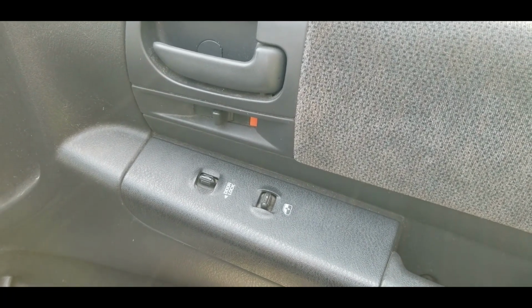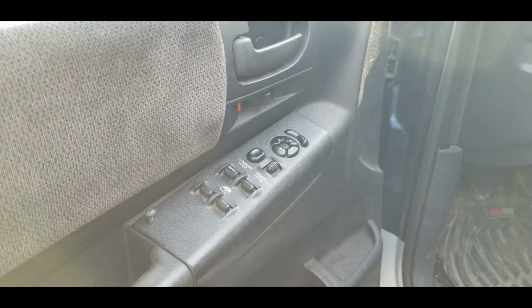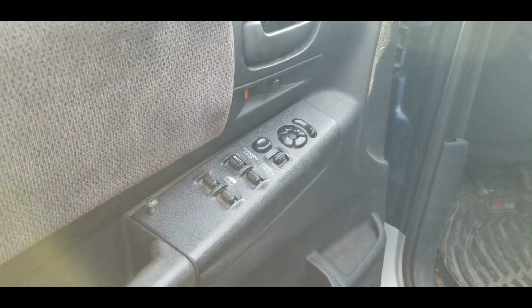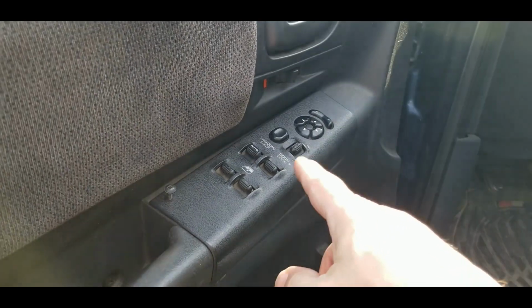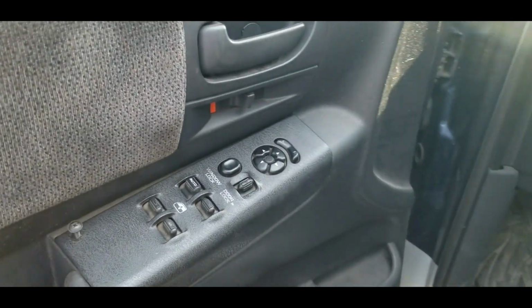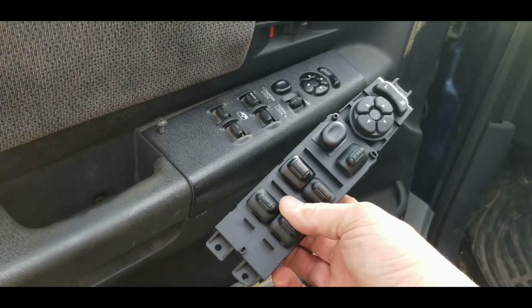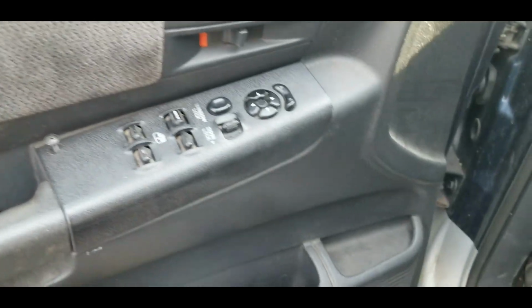Let me show you what I found out. All right, so I'm no mechanic, but I've done enough reading and researching on the internet to find out that all of the wiring and connections for these windows all come back to this thing. So what I did, I went on Amazon and I bought a new one. It was about 18 bucks. So let's swap it out.